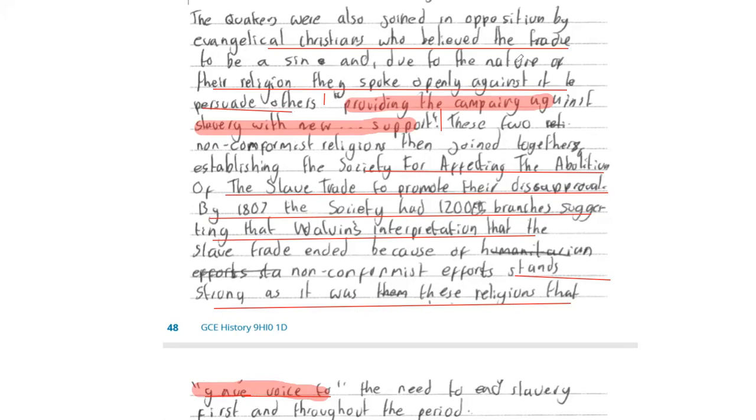The one thing that this candidate doesn't do, number one, they don't discuss how important the evidence is to the abolition. Number two, their evidence is limited in places. They don't tell me about Clarkson, Granville. They don't talk about the moral crusade. They don't talk about the propaganda.